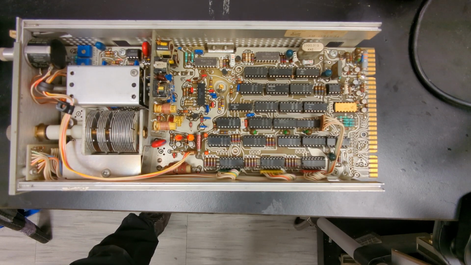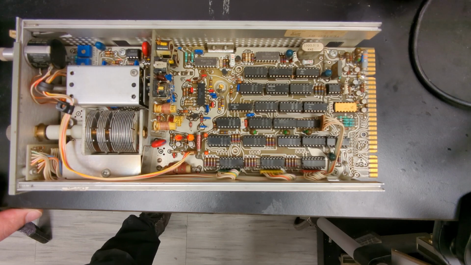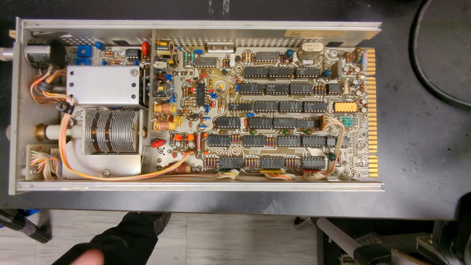So the reason it's not showing us anything on the display could likely just be the low 5.2 volt rail. I did do a little bit of tracing of that rail, and we'll start that soon.